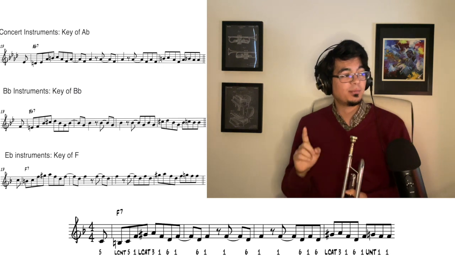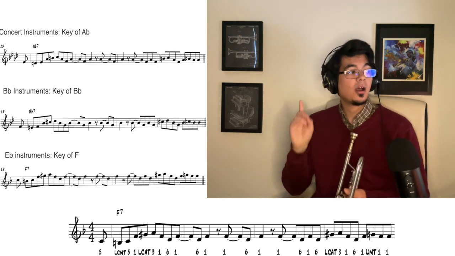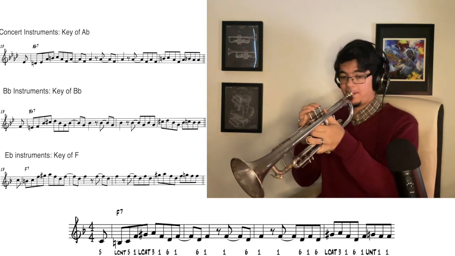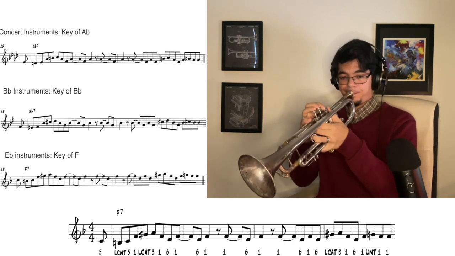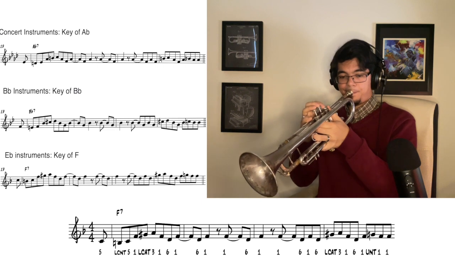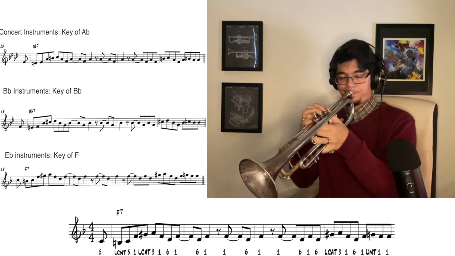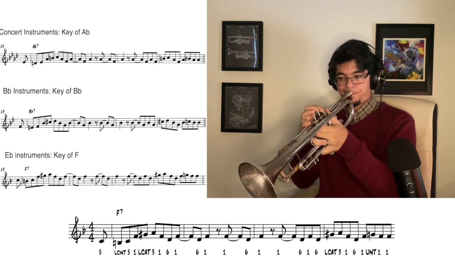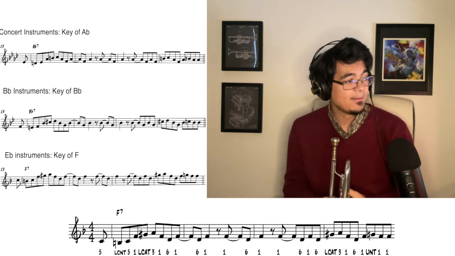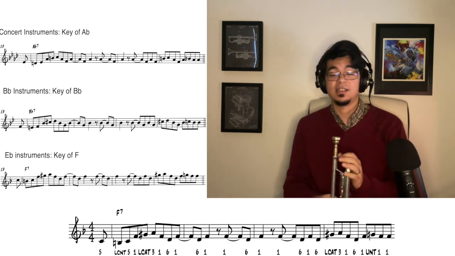You'll see the melody down below. We'll get started. 1, 2, 3.